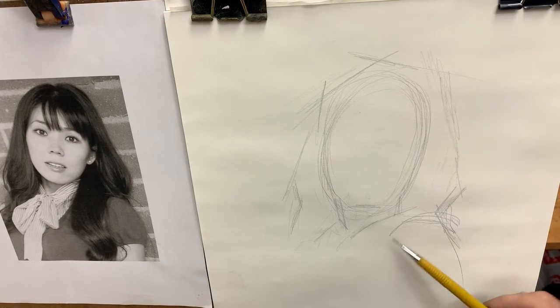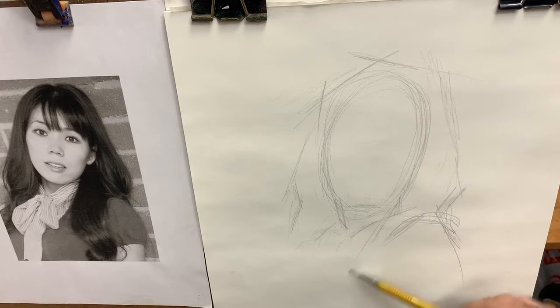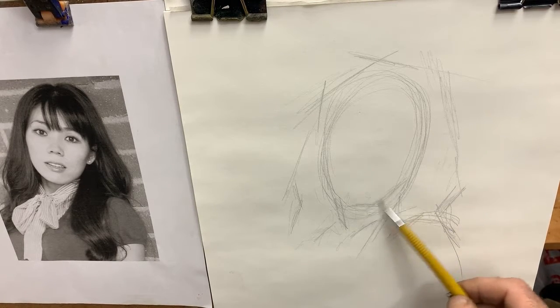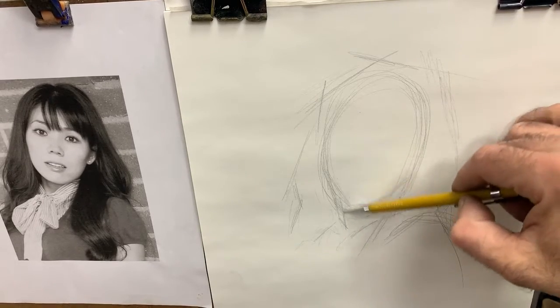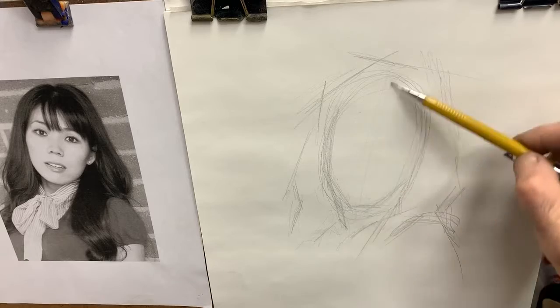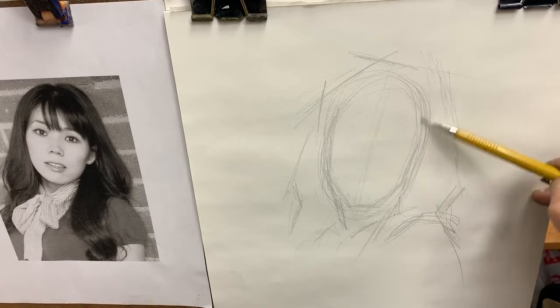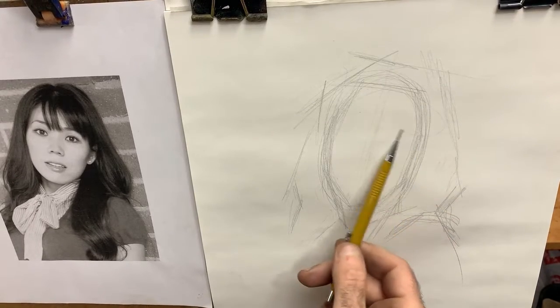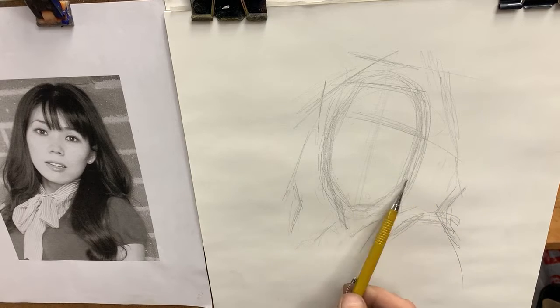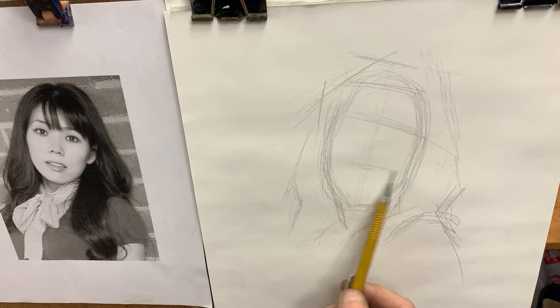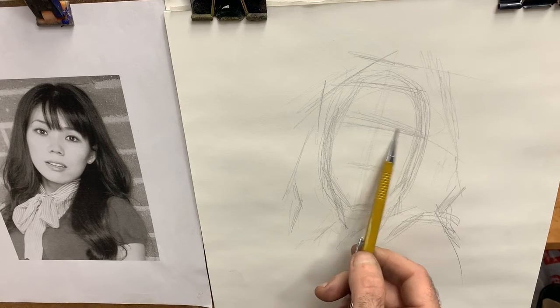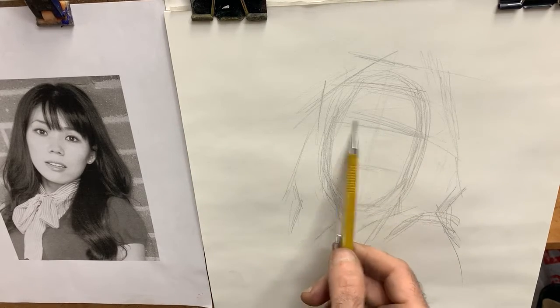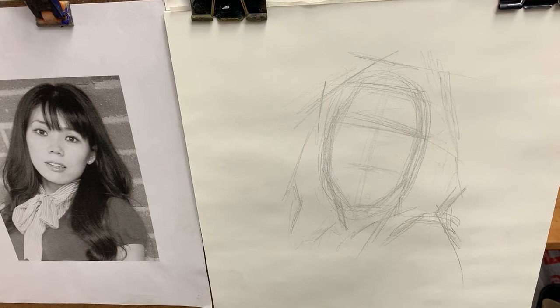Measure. So anything you have already, it's like your clue. You have to measure everything with it. Okay, that's our symmetry line, all right? So now you have to divide it. Nose, eyebrows, hair shape.